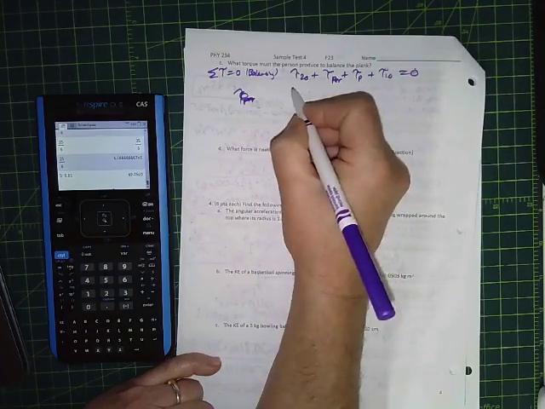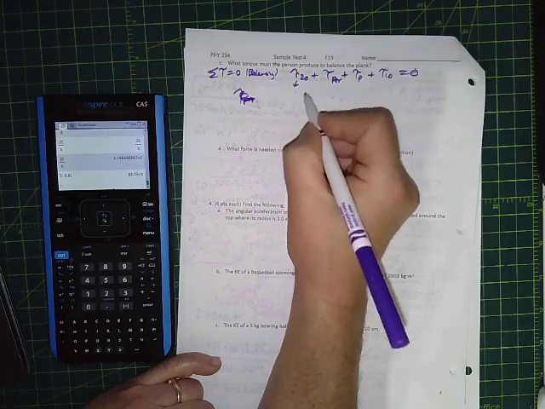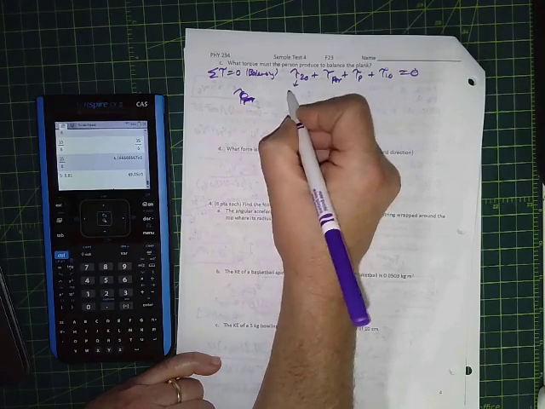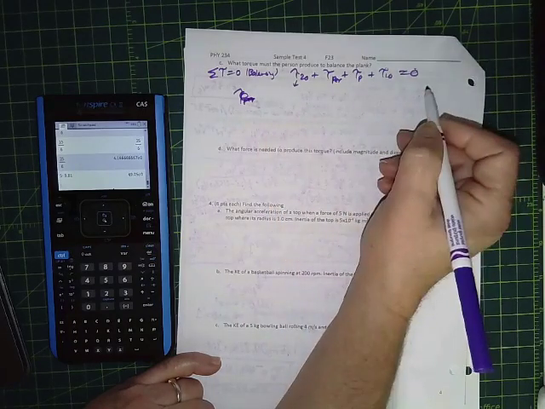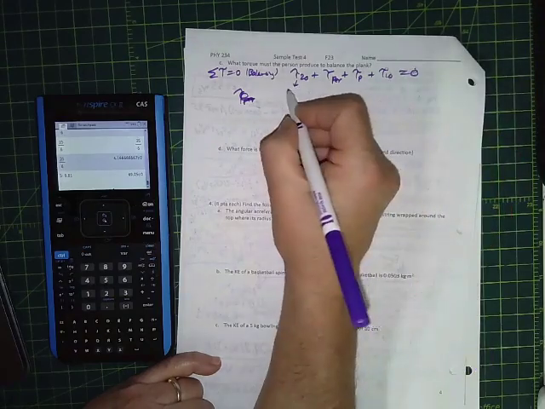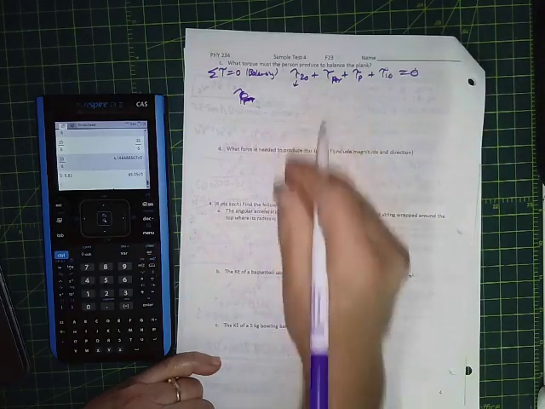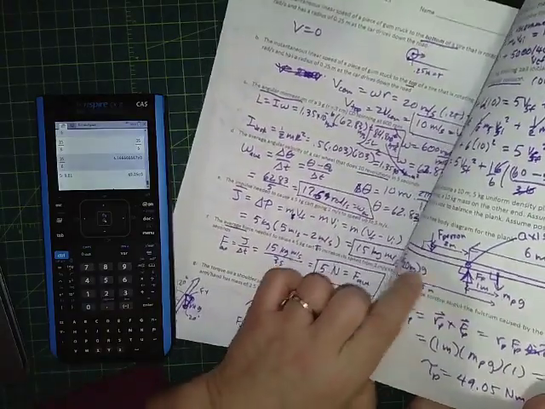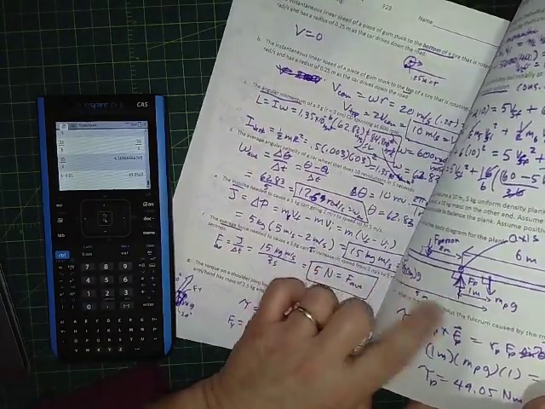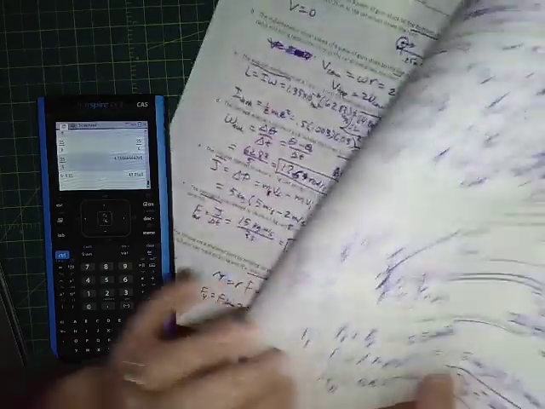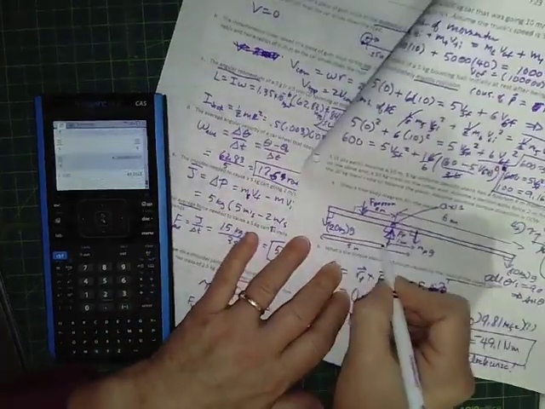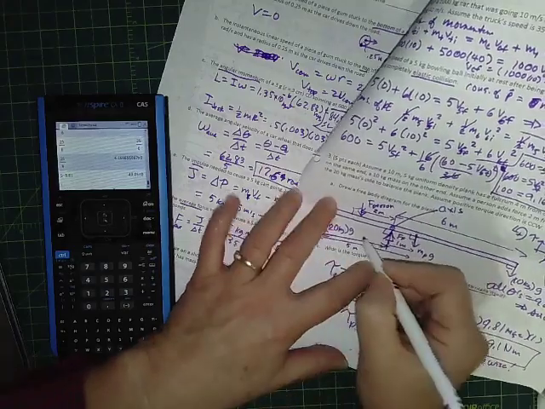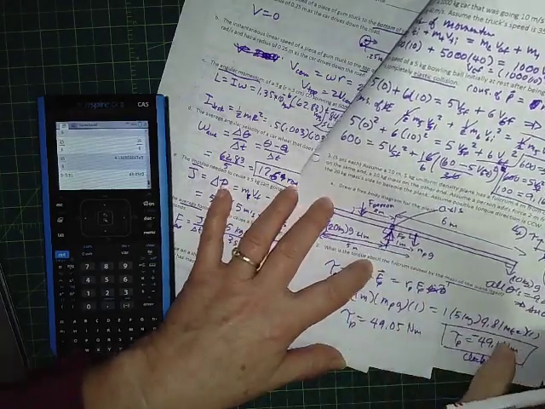So the torque of the 20 is going to be, they're all going to have theta equals 90, so it's just going to be R times F. So R of the 20, the fulcrum was 4 meters from the end, so this is 4 meters. So R of the 20 is 4.